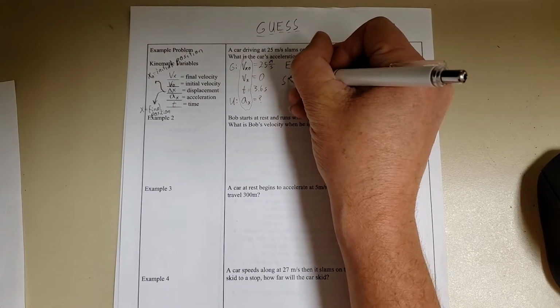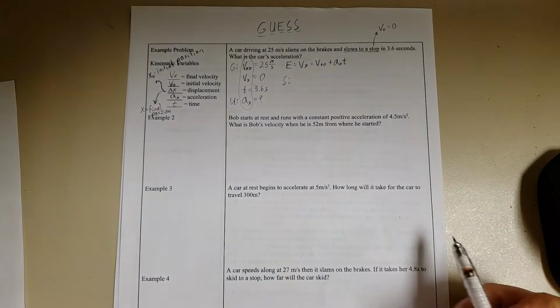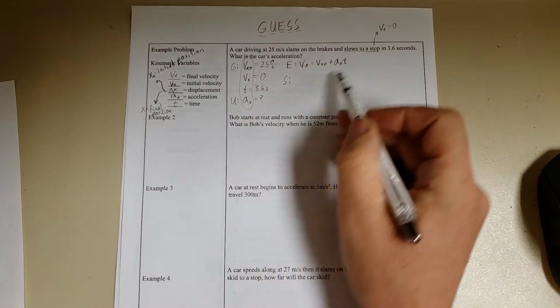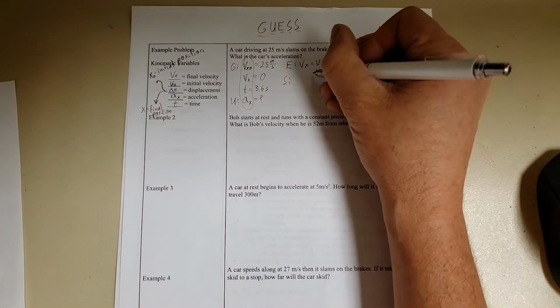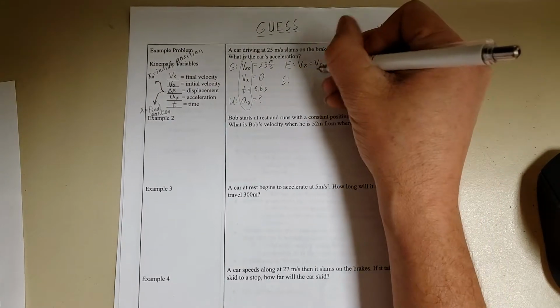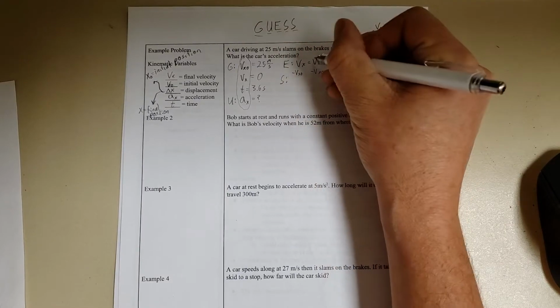The first S stands for solve. So I need to solve this equation for my unknown. I'm looking for the acceleration, so that means I need to solve this equation to get the acceleration by itself. To start that process, I'm going to use reverse PEMDAS. I'm going to subtract the initial velocity from both sides.